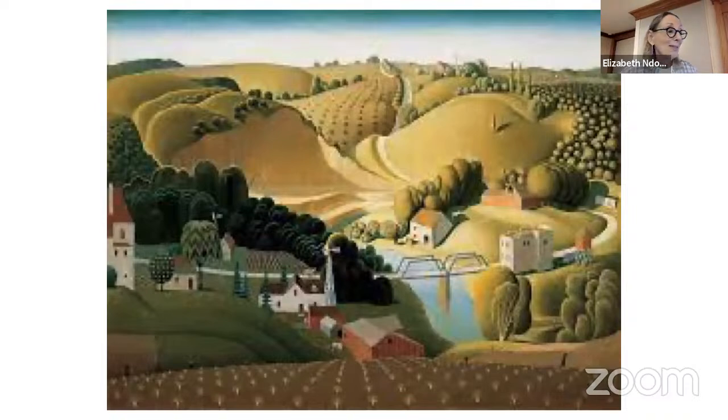Yes, agreed. And Stephanie, you said this is very symbolic. Yeah, that's what the regionalists were about. They were creating highly idealized images of the American Midwest.